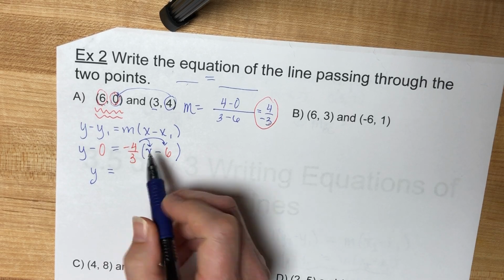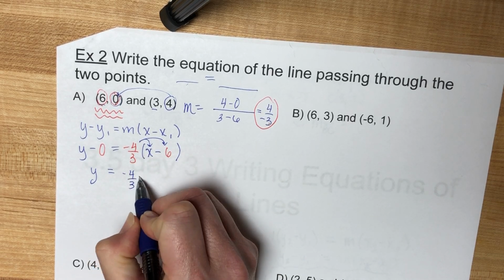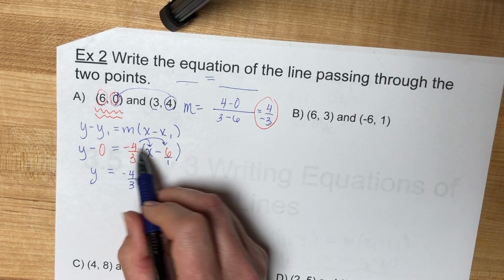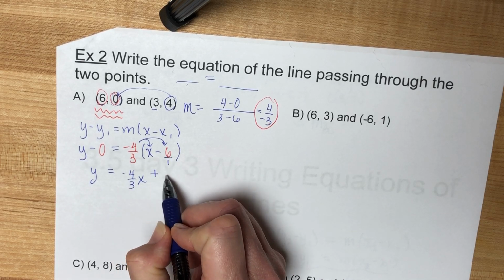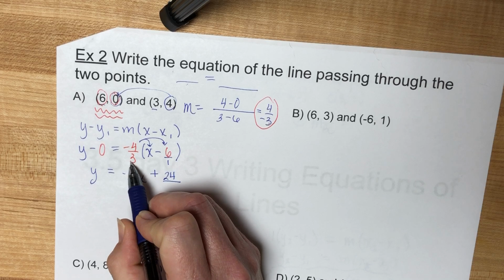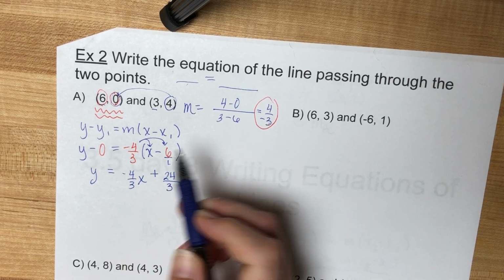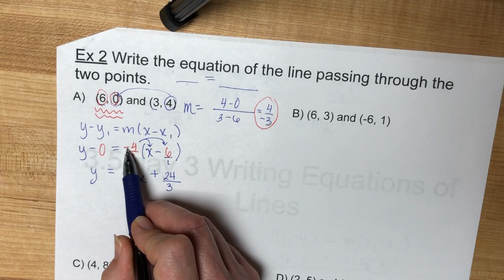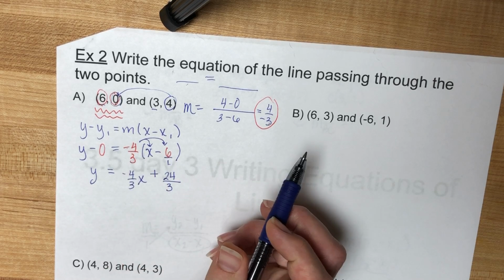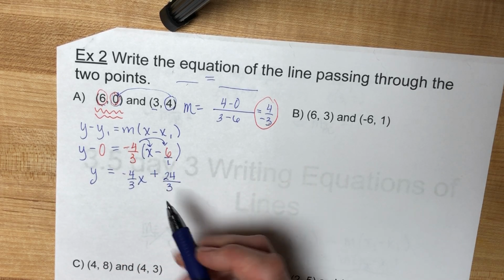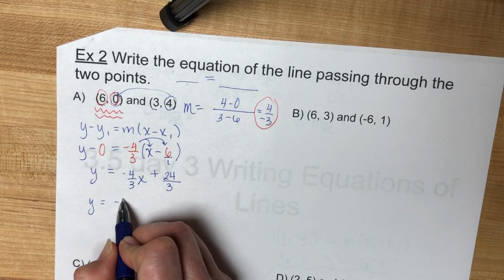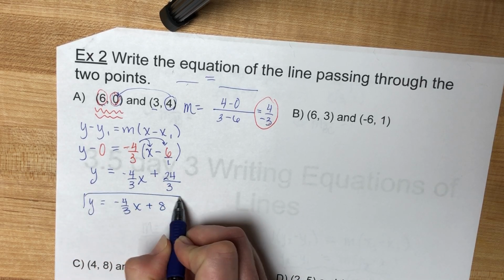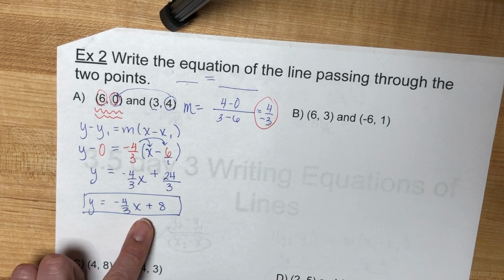Negative 4/3 times x is negative 4/3 x. And again, changing 6 into a fraction, negative 4 times negative 6 is positive 24, and 3 times 1 is 3. You'll notice I don't include the negative when I multiply the denominators. I put the negative with the numerators, and then you forget about it. Clean up here. We have negative 4/3 x. 24 divided by 3 is 8. And there's our equation, left, right, equal sign.